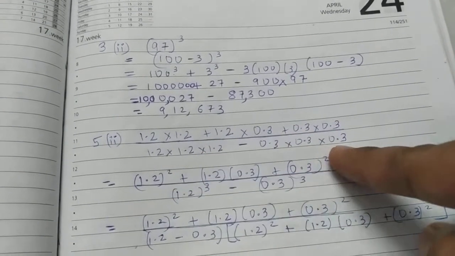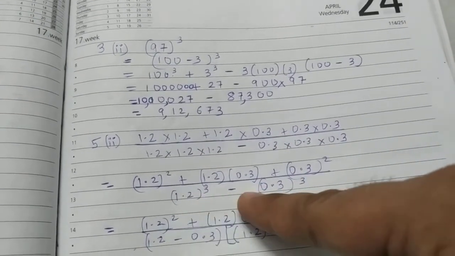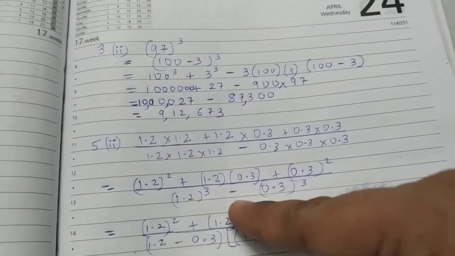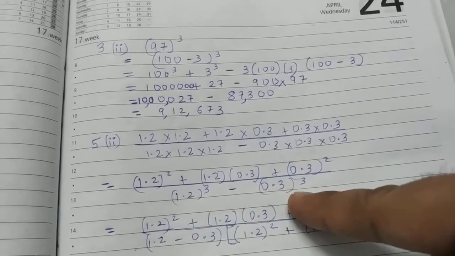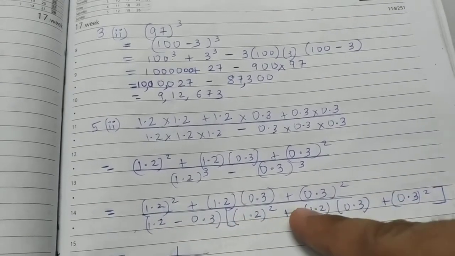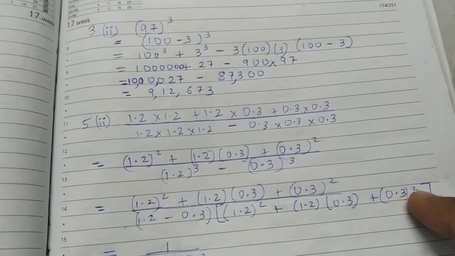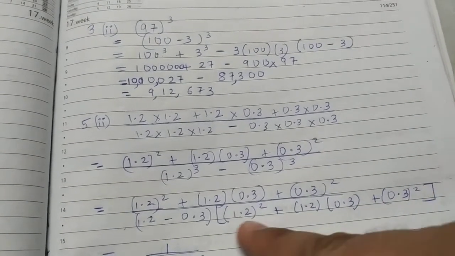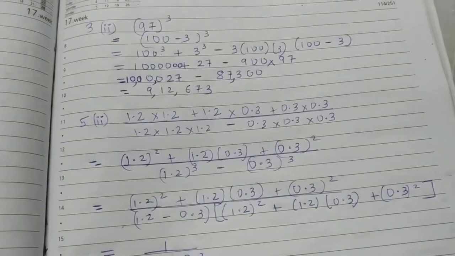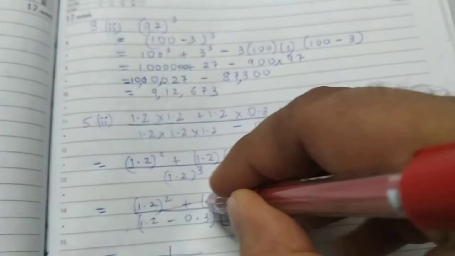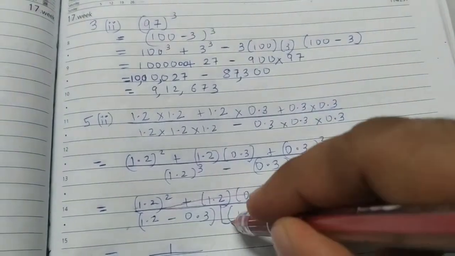The denominator becomes 1.2 cube minus 0.3 cube. The denominator is a cube minus b cube, and we know the formula for that. It is a minus b, a squared plus ab plus b squared. Now interestingly, this second bracket is exactly the same as the entire numerator. That means no need to solve or open the brackets anymore, just cut it.